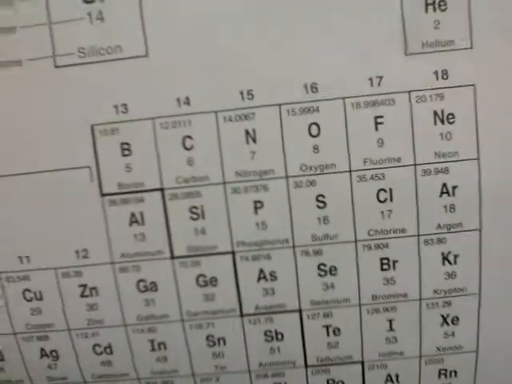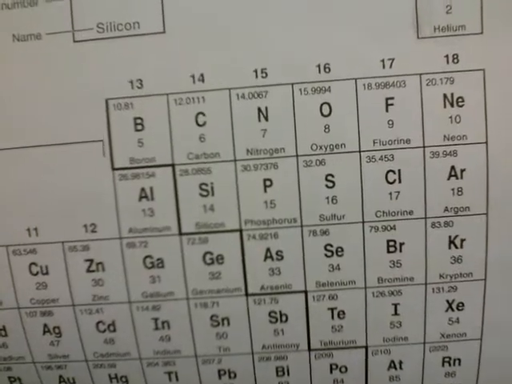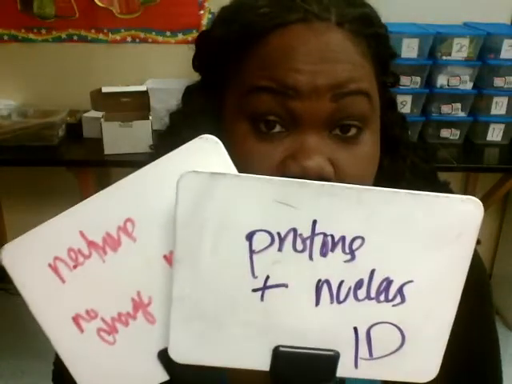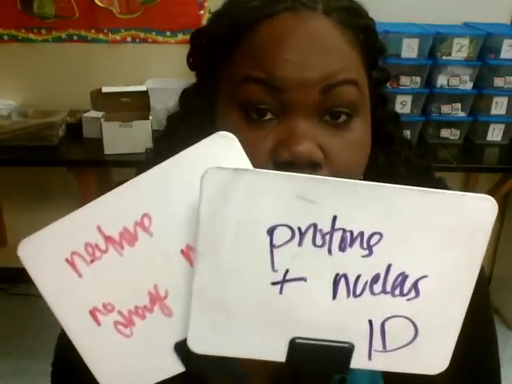Now, where do you think all that weight is coming from? Hmm? It's coming from the nucleus. And what is in the nucleus? Protons and neutrons. What is outside the nucleus? Electrons are moving around and around outside the nucleus. So that decimal number for carbon, 12.011, you see it? That's coming from the mass of the protons and the mass of the neutrons.